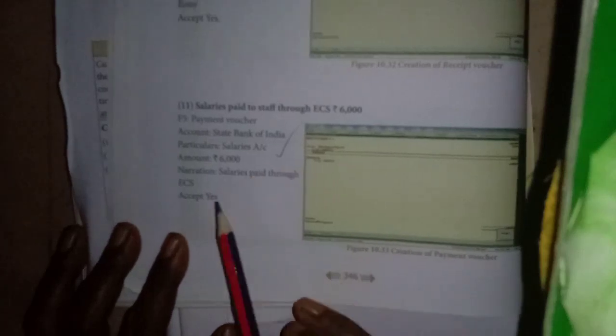Then salaries paid to staff through ECS. Here ECS means electronic credit system. We are making payment through bank, so the account is State Bank of India. If it is a cash payment, we can write cash. Then the particular is salaries account, amount 6,000. The narration: salary is paid through ECS. Then accept. I think you might have understood everything.